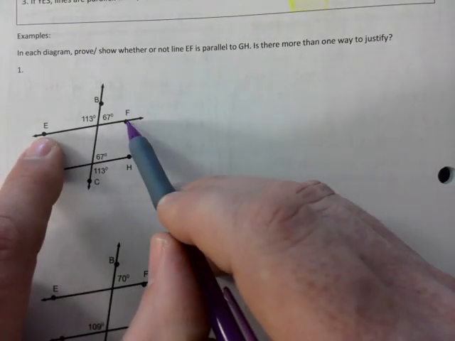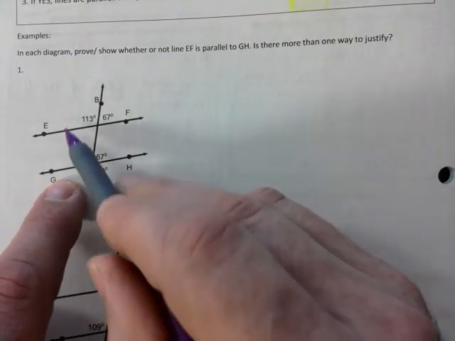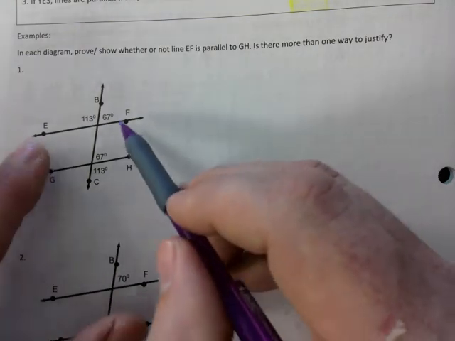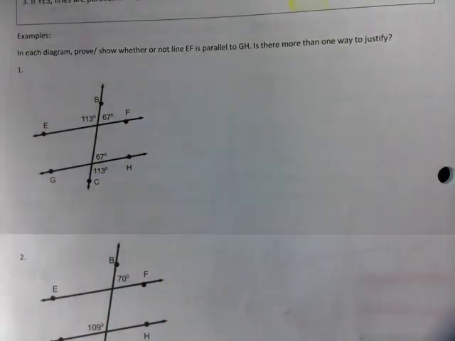And they're asking if this is parallel to that. There's no symbol anywhere, right? So we're not told that they're parallel. We want to see if that's true. And this is what I will do.